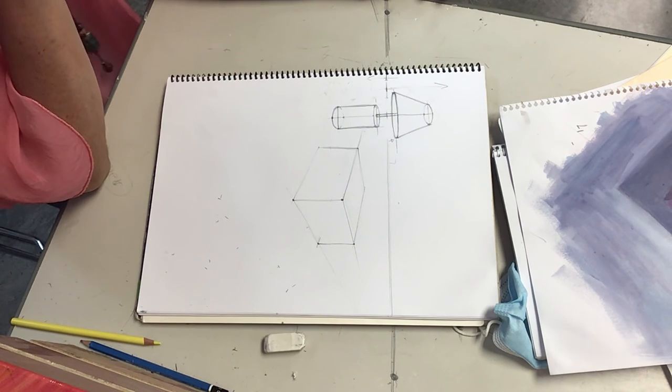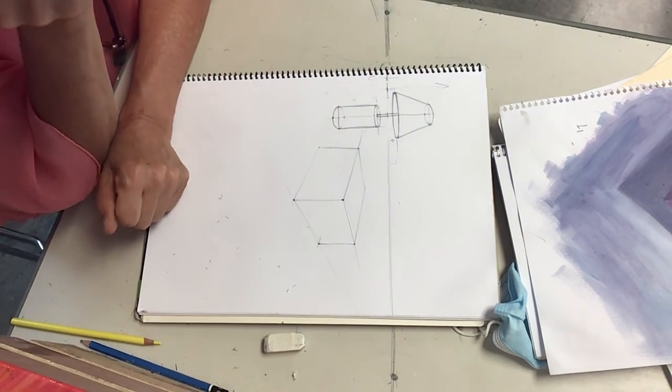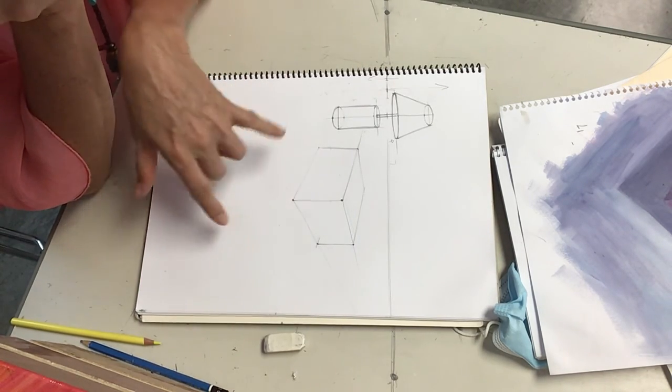So I got the lamp and I got the box. In the next video I'm going to show you how to draw the cast shadow of the box on the table.